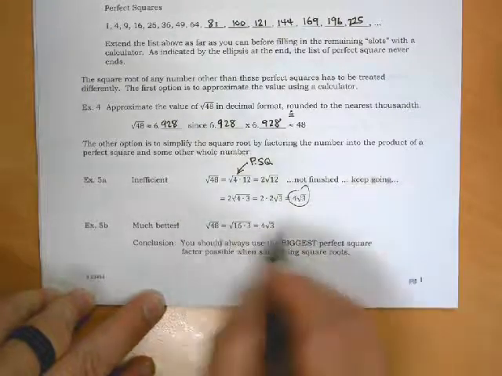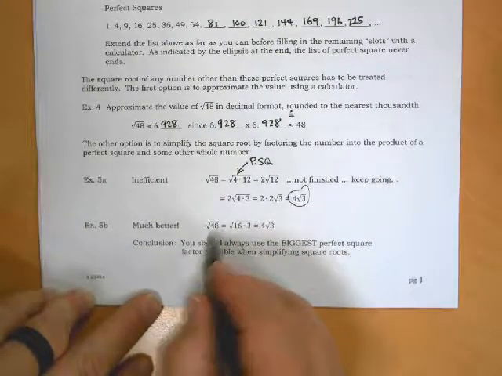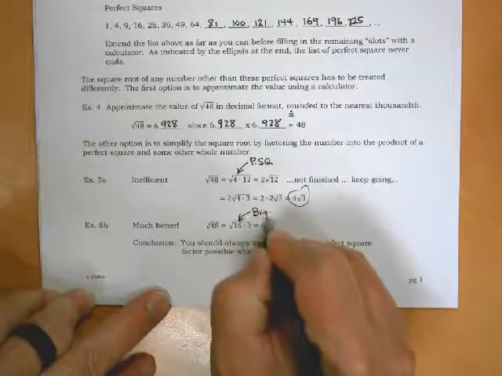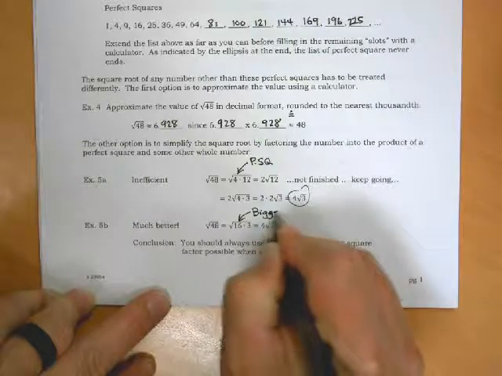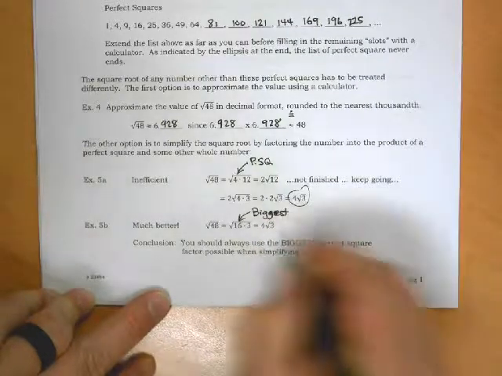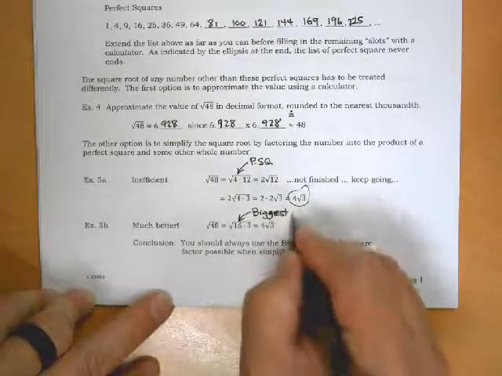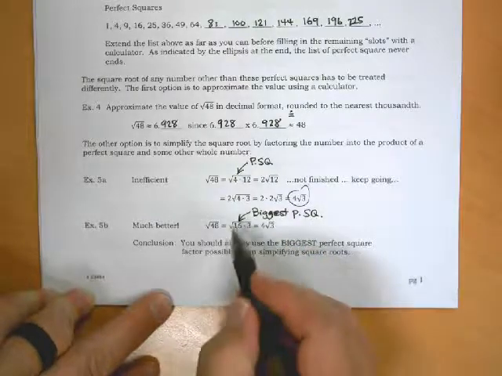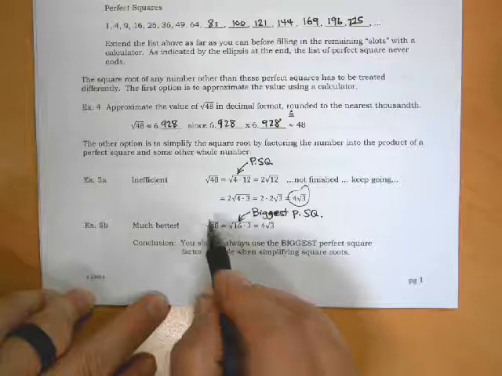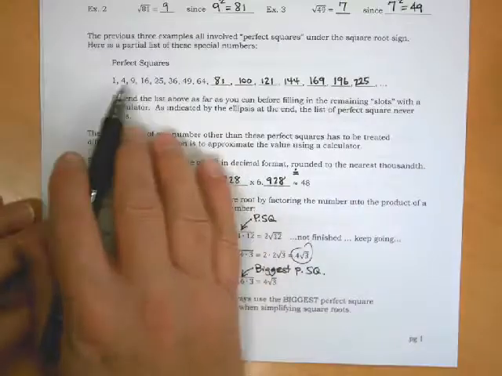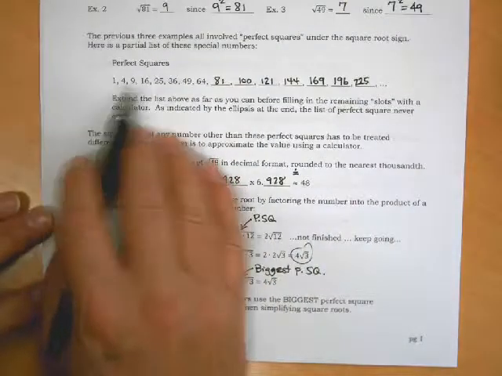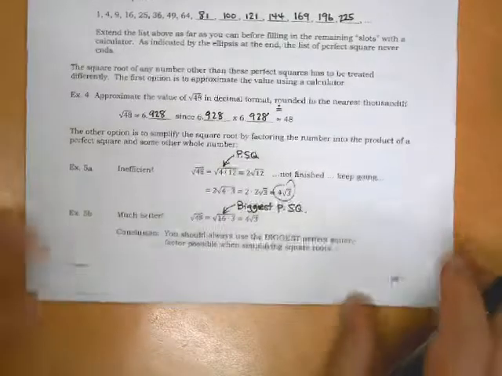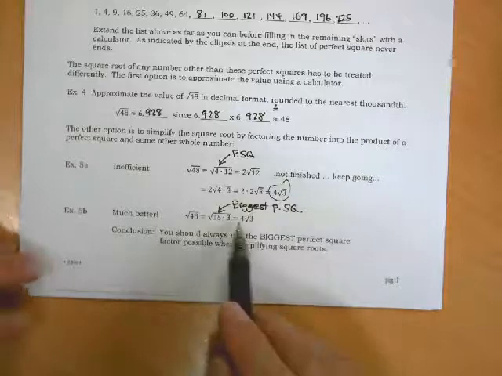However, the better way to do this is to take out the biggest perfect square you can. Sorry, my spelling's a little broken there, but biggest perfect square. The biggest number that's a perfect square that goes into 48 is not the 4 we tried last time, but the 16. You want the 16 to come out of it. And the square root of 16 is just 4, so you can see how I simplified that.